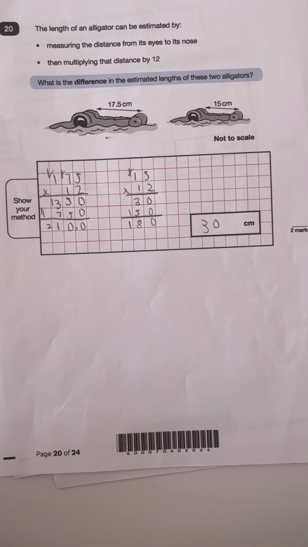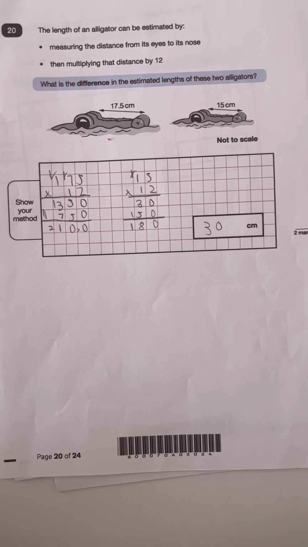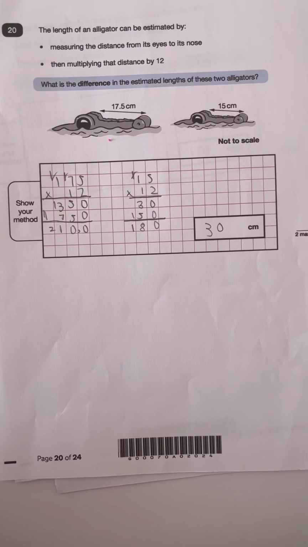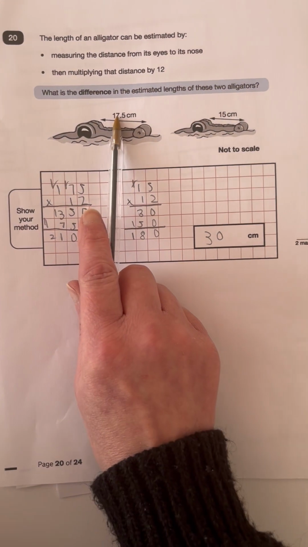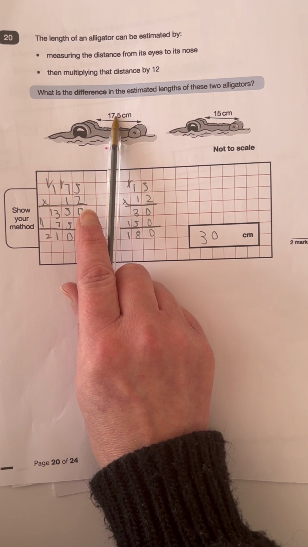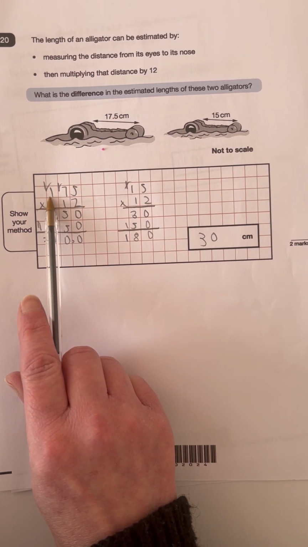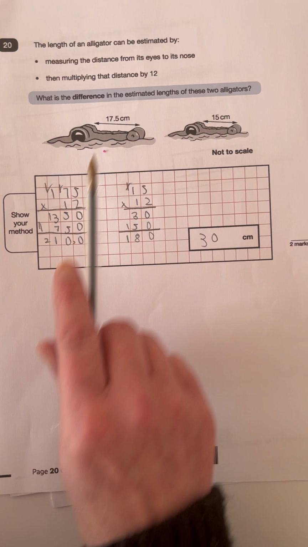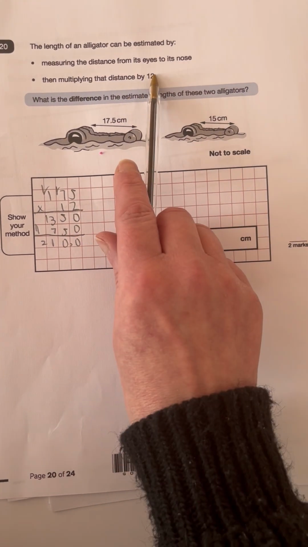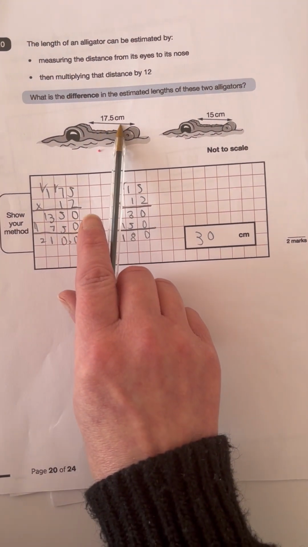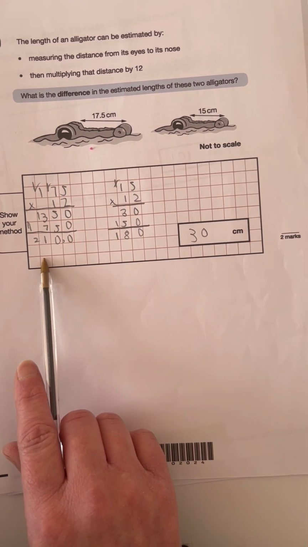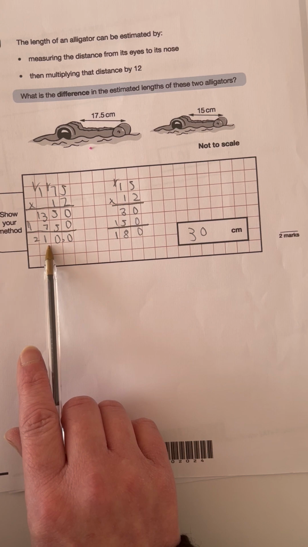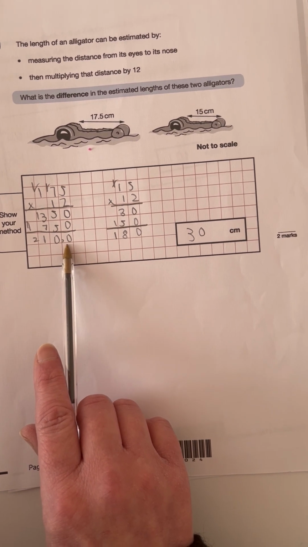An easy way to do it, obviously when we're looking at decimal points, is to ignore the decimal point at this stage and put it back into your answer. So for this, we ignore that decimal place. So we do 175 times 12, as a long multiplication, which gives us 2,100.